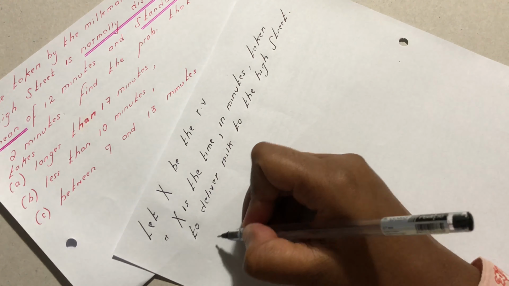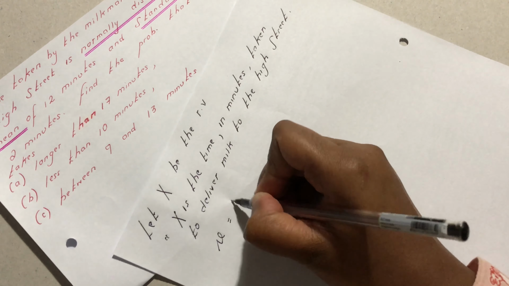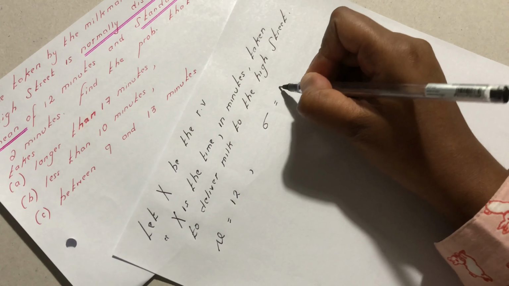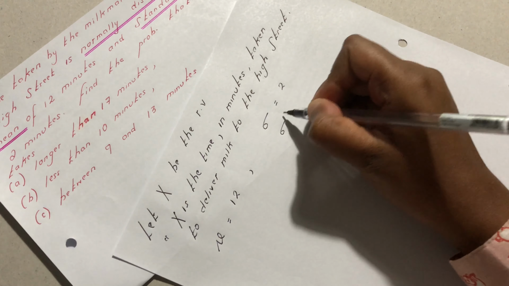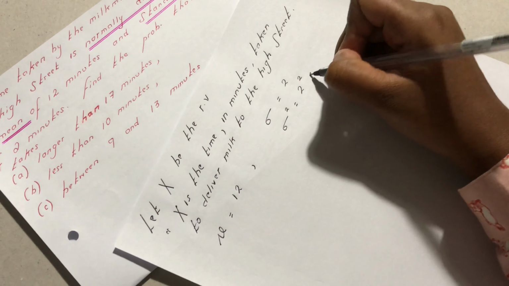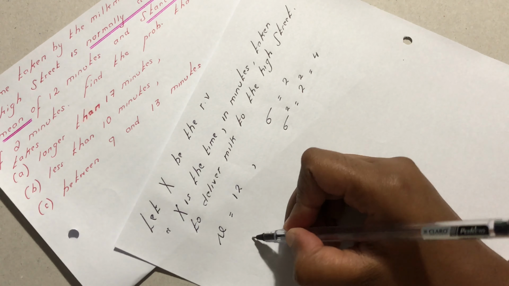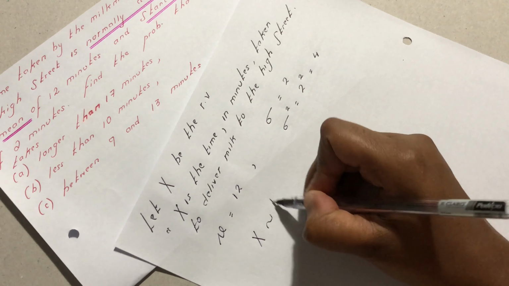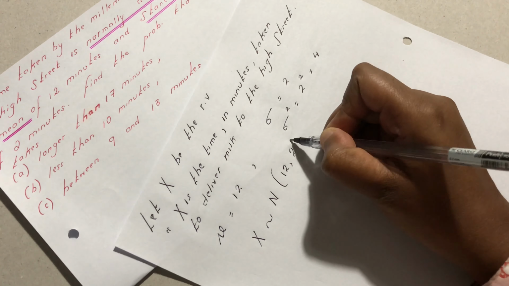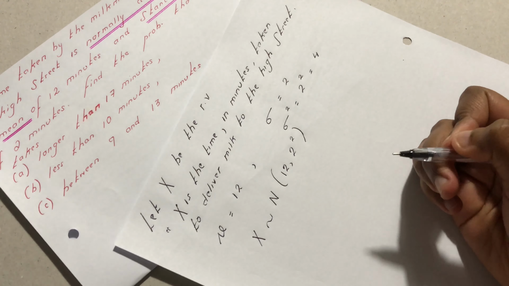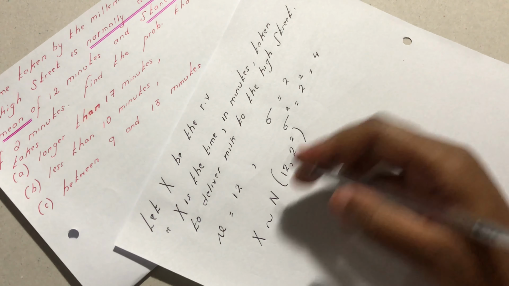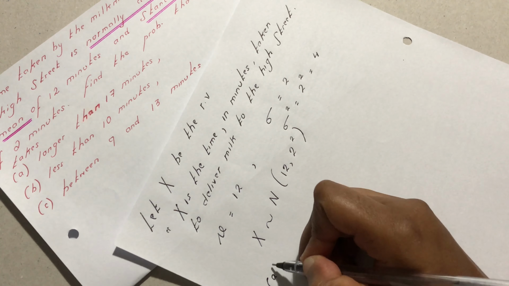We have been given the mean mu, which is 12, and sigma, which is 2. So from sigma we obtain sigma squared: 2 squared, which is 4. We have the distribution: X follows normal 12 and 2 squared. Now that you have defined the normal distribution, we can find the probabilities.